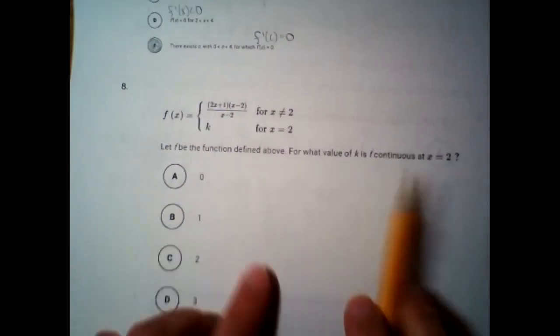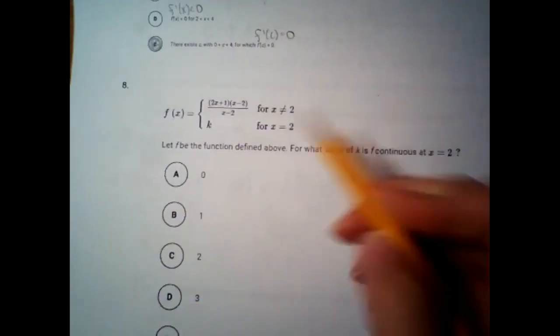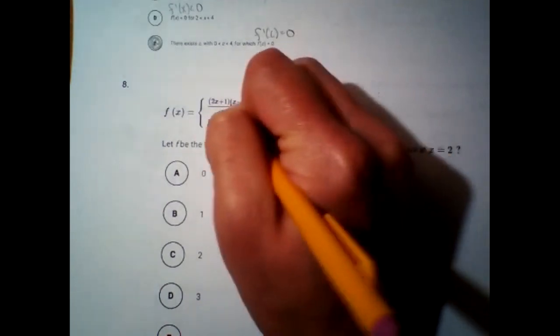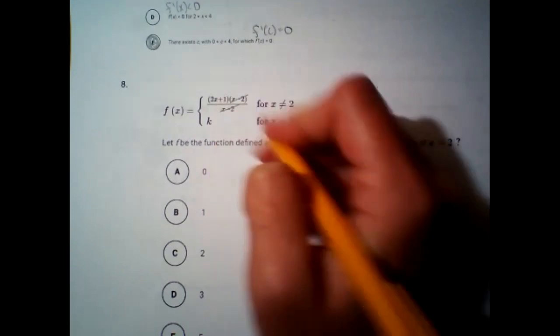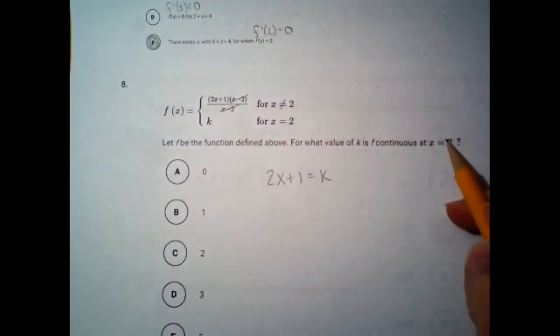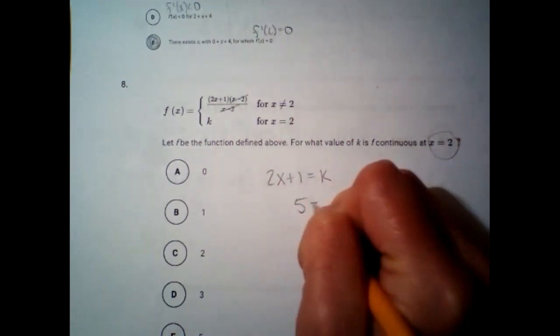And then this last one, piecewise function, we want to find k so that the function is continuous. That means we want the 2 pieces to meet up. So I'm going to set them equal. And this one was actually kind of nice. They factored it for you, and these are going to cancel. So I'm just going to set those equal and then plug in 2 for x. So if I plug in 2, that is going to give me 5.